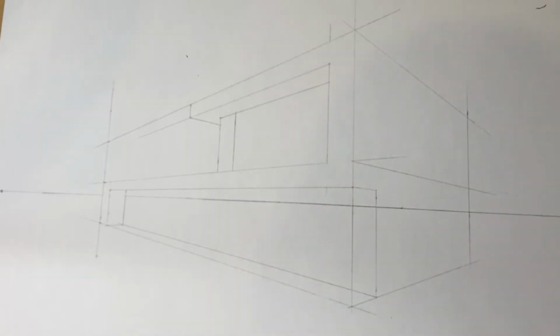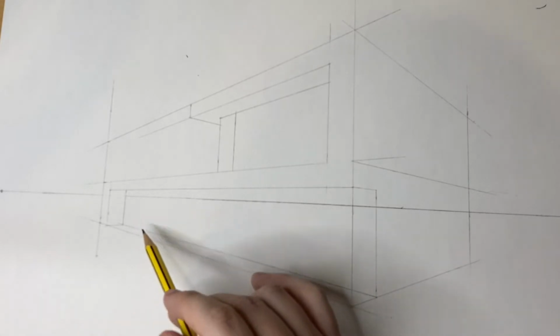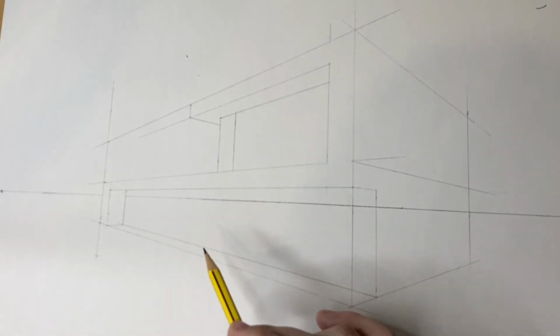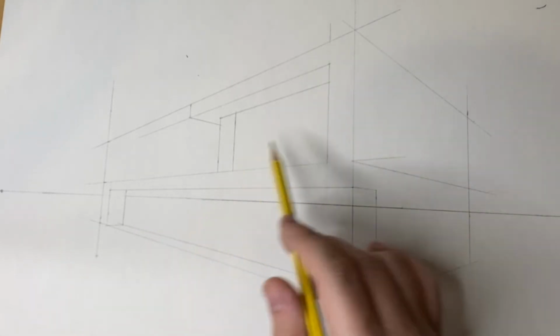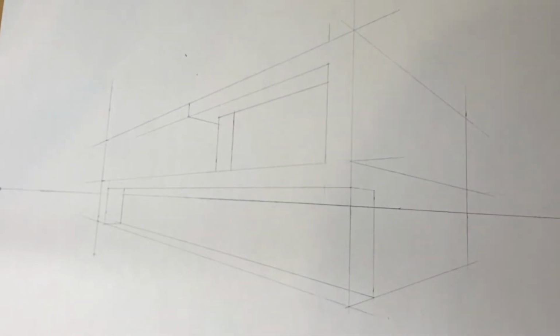So this is the next stage, this is the detail part of it. So the garage is going to have a front door here, quite a large wide door. There's going to be a thin door for that little door, the front door of the house, and then we're going to be adding in a few more tiny shapes for the windows. All of these things I went through in my 2-point perspective video, so if you want any further guidelines, head over to that.